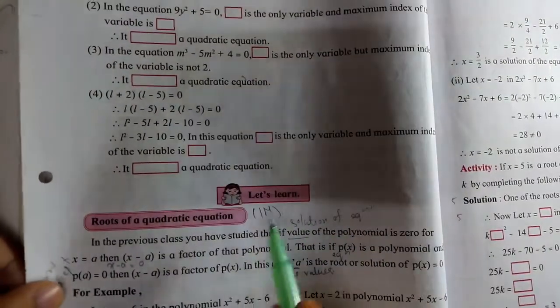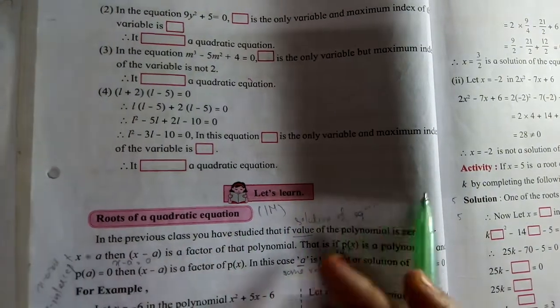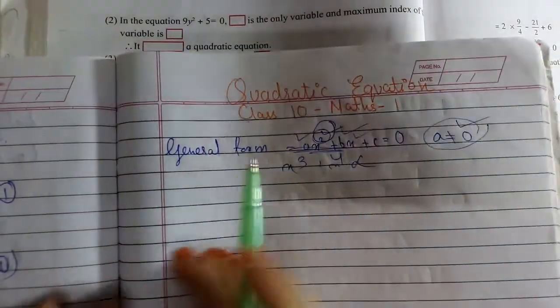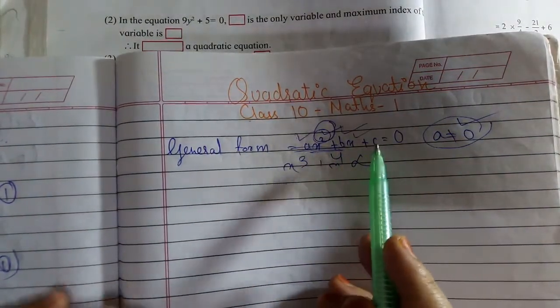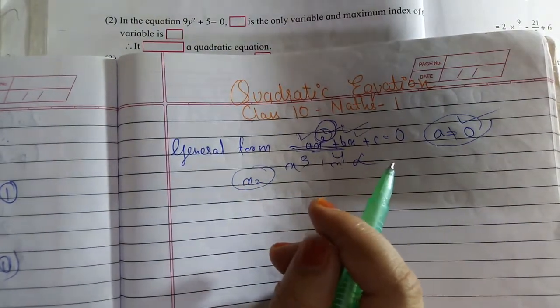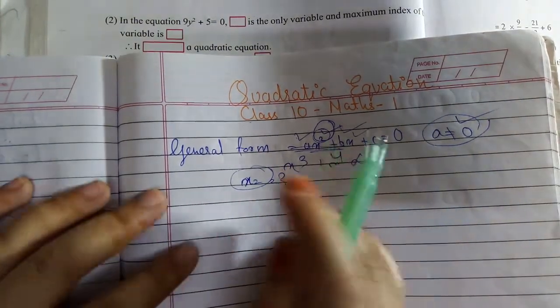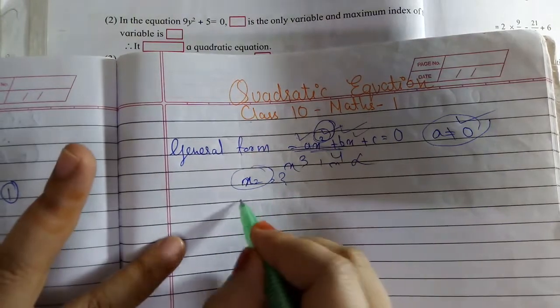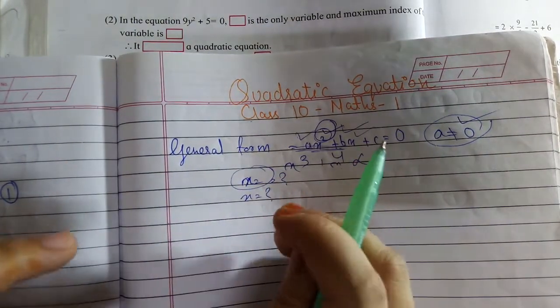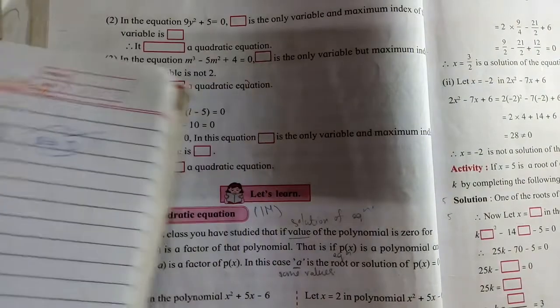On page number 32, roots of quadratic equations are given. So what is a root? This is a solution of the given equation. In a quadratic equation we have the general form ax square plus bx plus c. So a root of the equation means the value of x, that is the solution of the quadratic equation. In some questions we have to find the value of x, and in others the value of x is given and we have to find out whether it satisfies the given quadratic equation or not. We will see by solving the sums.